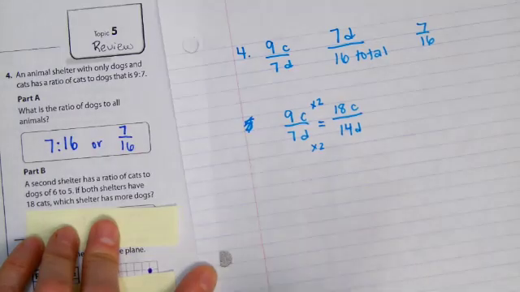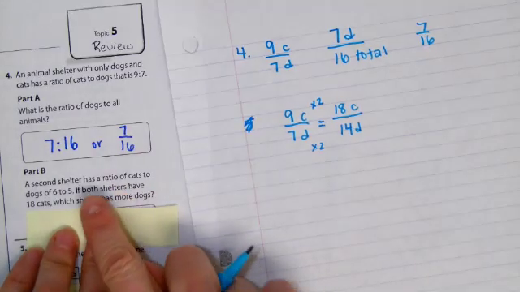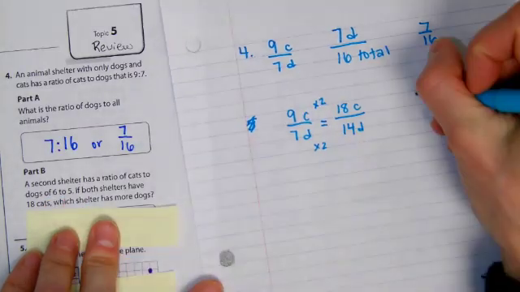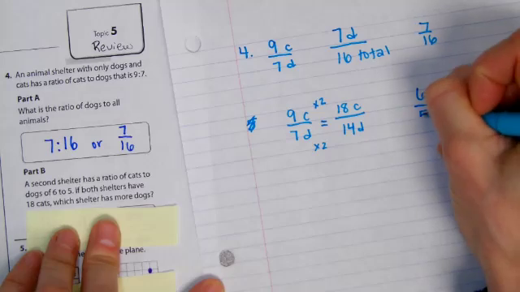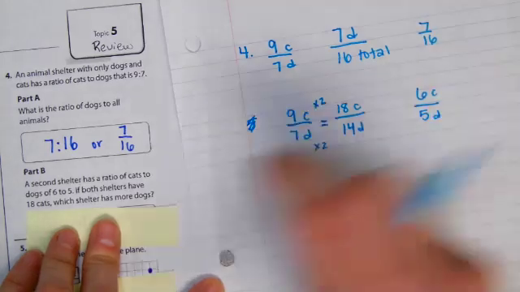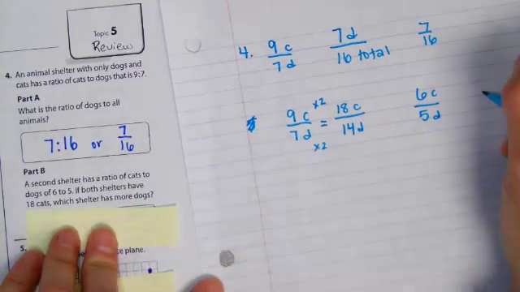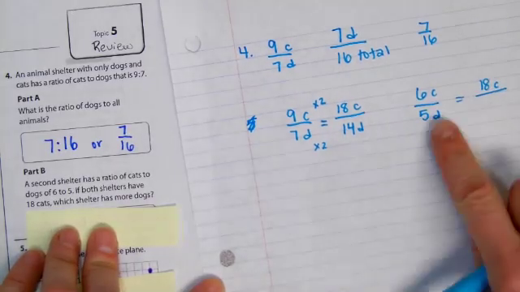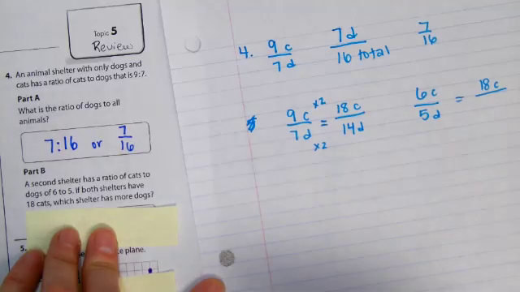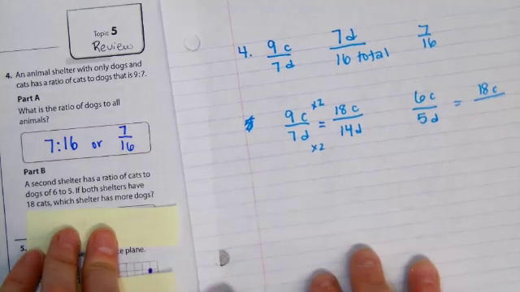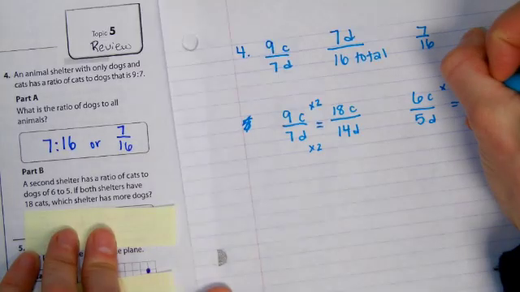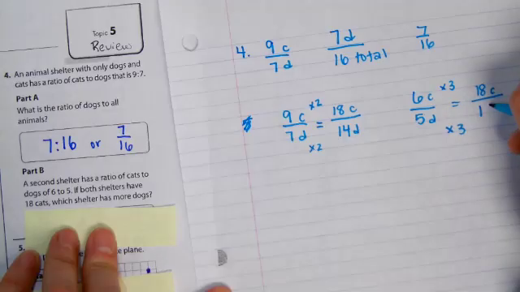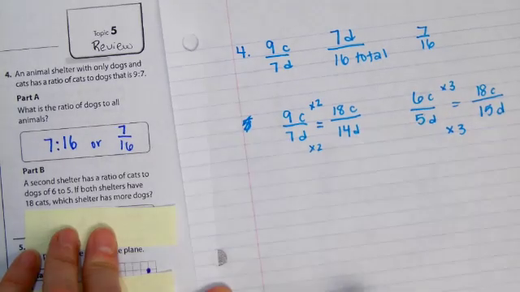Now we've got to go with the second shelter. It tells us that this second shelter has a ratio of 6 cats to 5 dogs. Okay, so 6 cats, 5 dogs. And again, we're asking if they both have 18 cats. So we're setting that equal to 18 cats again, and we're figuring out how many dogs they have. Well, 6 times what gives me 18? Well, that would be times 3. And so we have to times the bottom by 3. 5 times 3 would give us 15 total dogs in that second shelter.